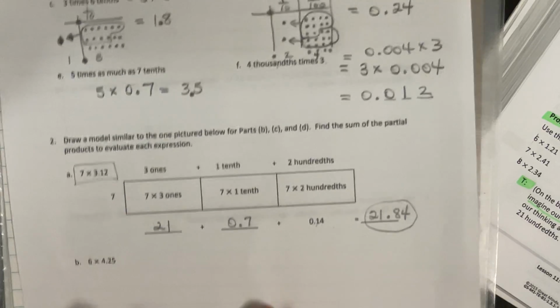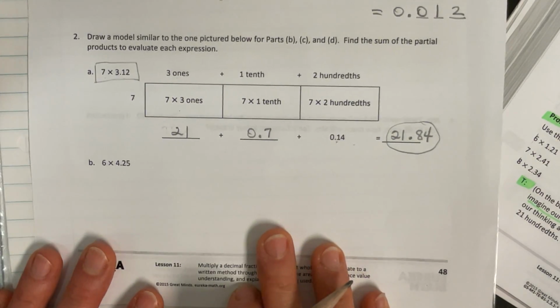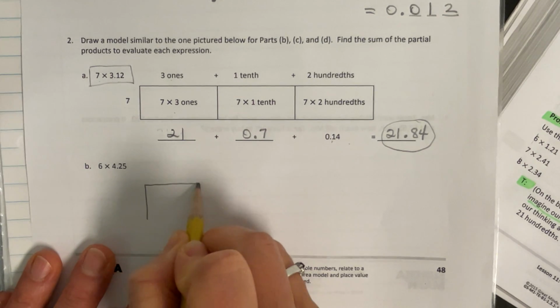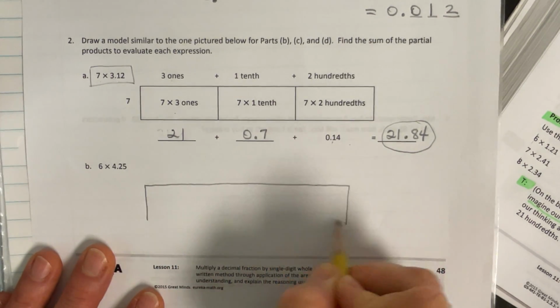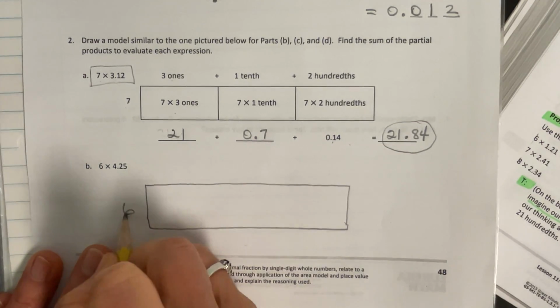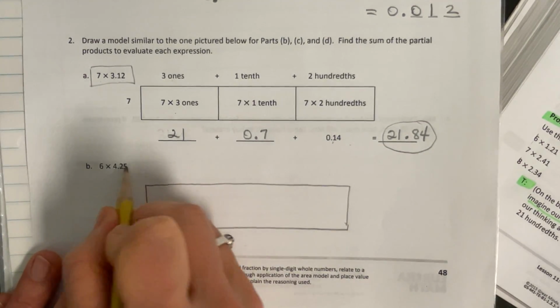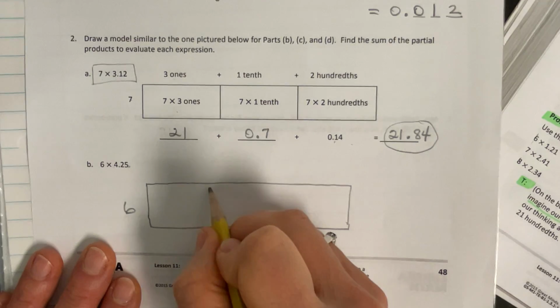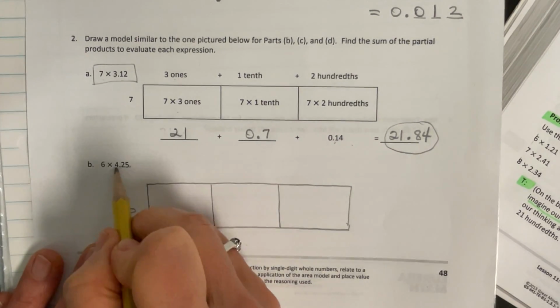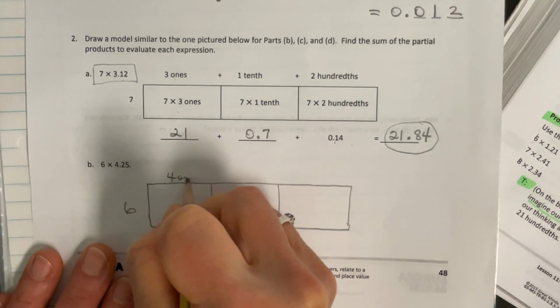Okay, let's look at the next one. We have to do that one by ourselves. Okay, so we're going to draw an area model, just like they did up top. And I have 3 parts to this number, so I'm going to do 3 sections on my area model. This is 4 ones.